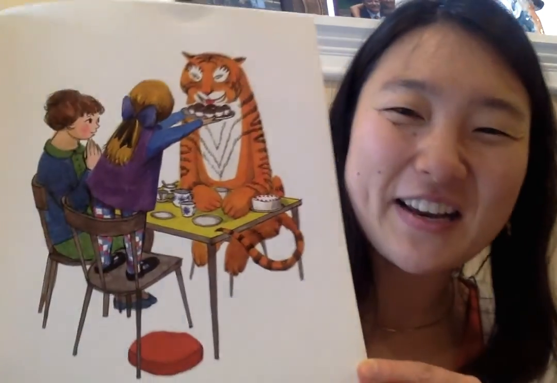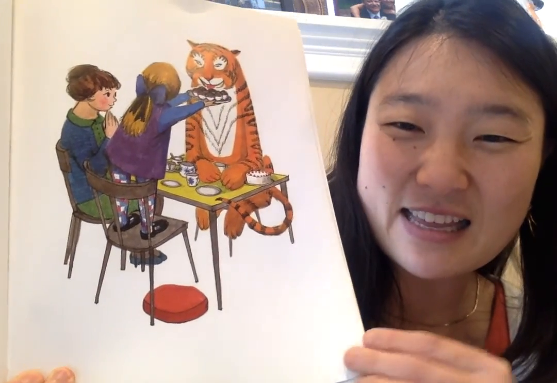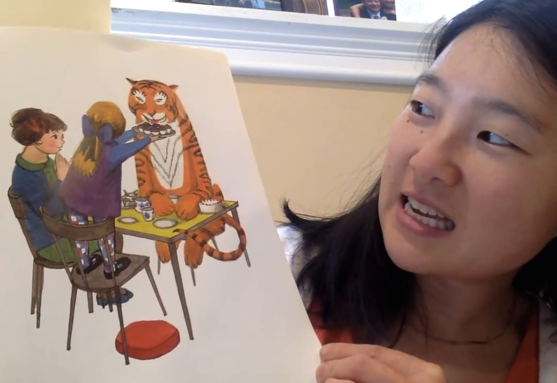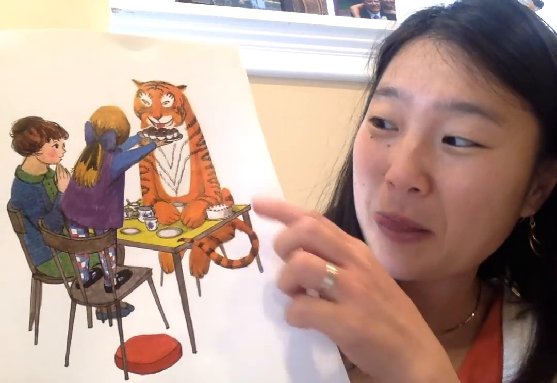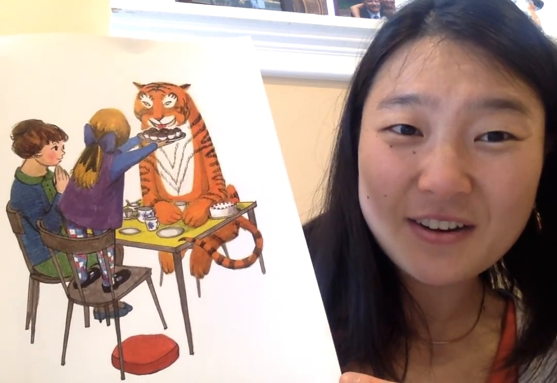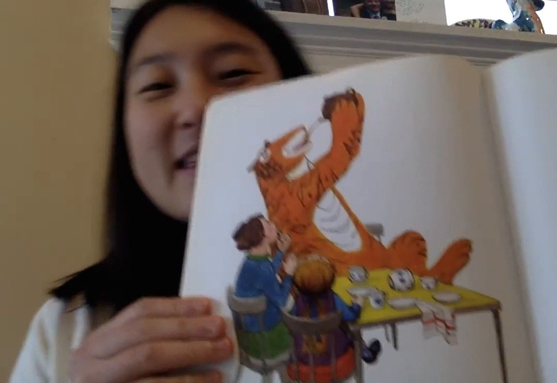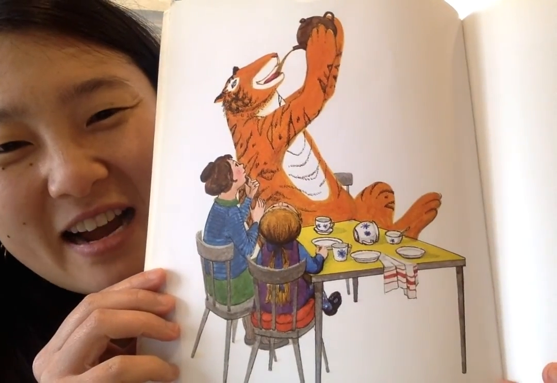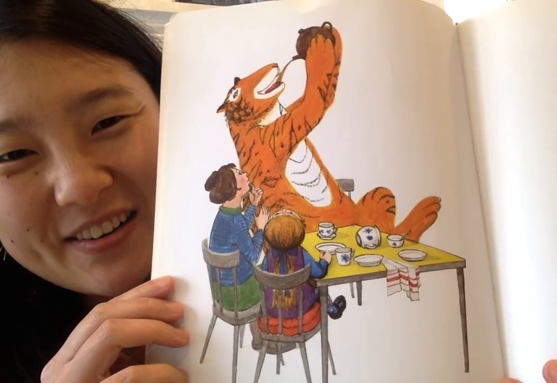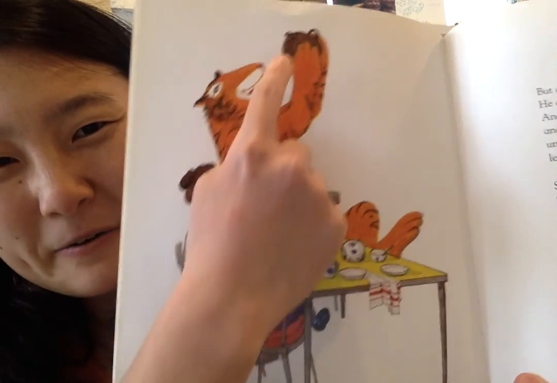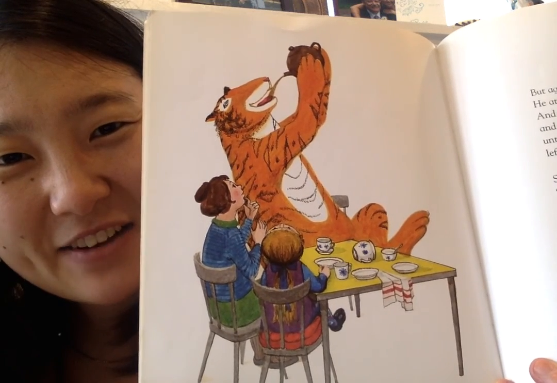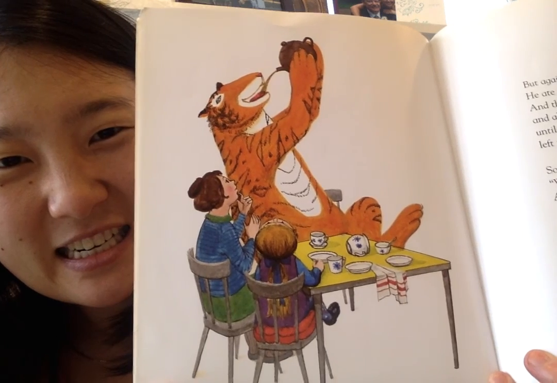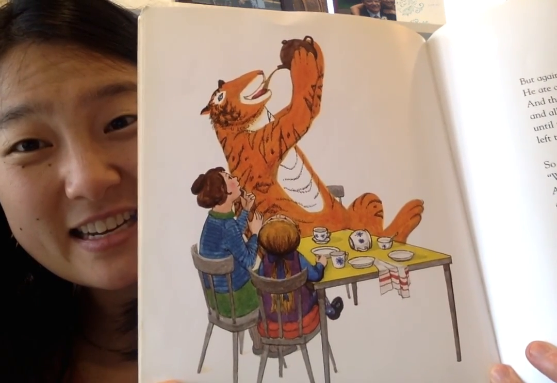That's funny. So now we know the characters. We know the setting. They're in the kitchen of Sophie's house. And I think I might have an idea about what the problem might be. If a tiger comes to tea at your house, what might be the problem? Think in your brain. What kind of problems might happen? Oh, looking at this picture, I see another clue about what the problem might be. What does it look like the tiger's doing here? What do you think the problem is?